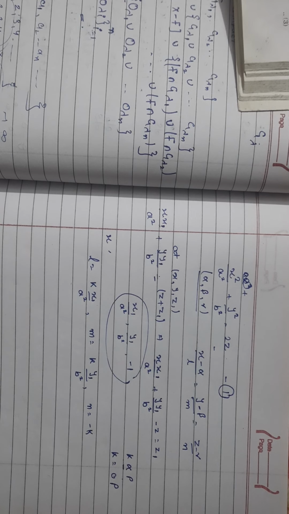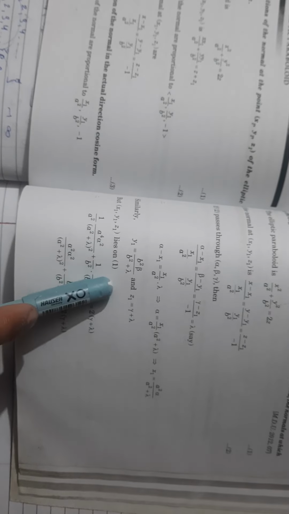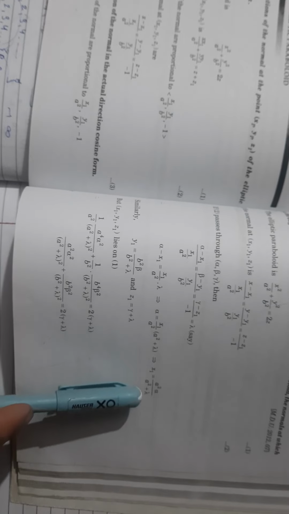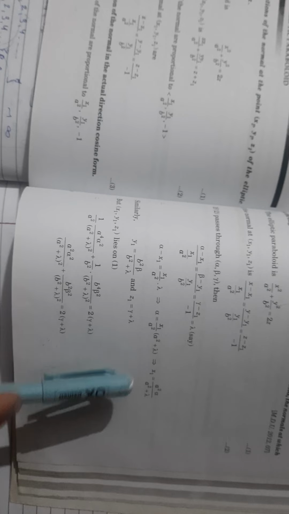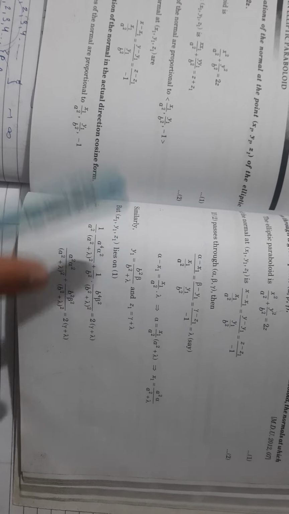But in the last lecture we discussed the normal of a paraboloid. In this case you define three values. Here we take three values x1, y1 and z1, and these coordinates are x1 is a square alpha over a square plus lambda, y1 is b square beta over b square plus lambda, and z1 is gamma plus lambda.